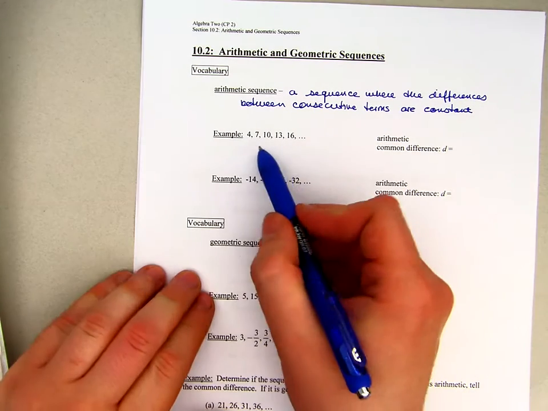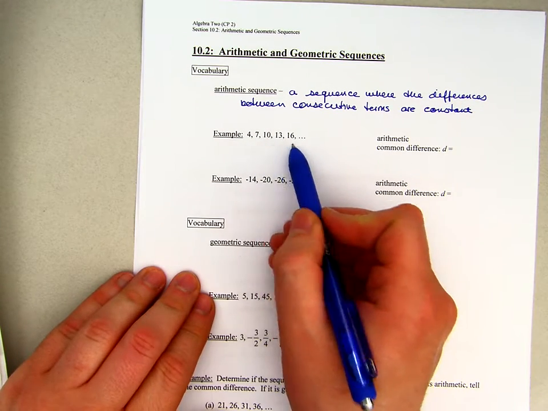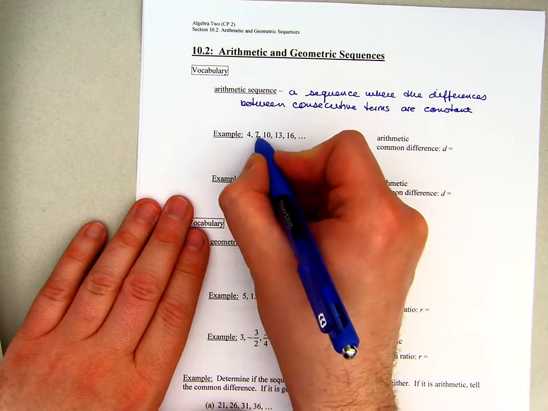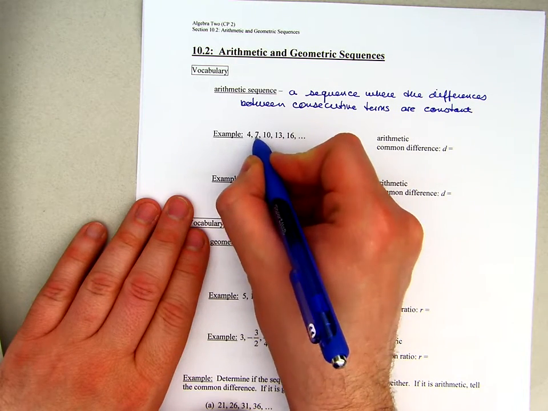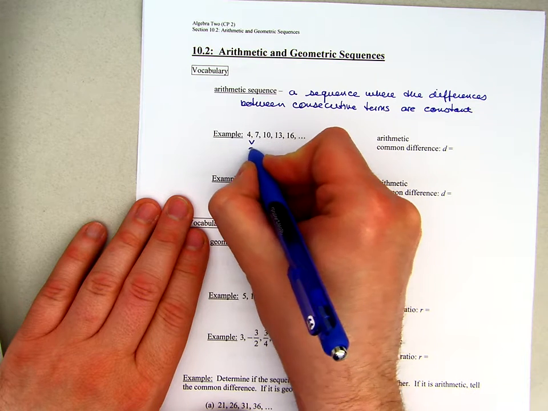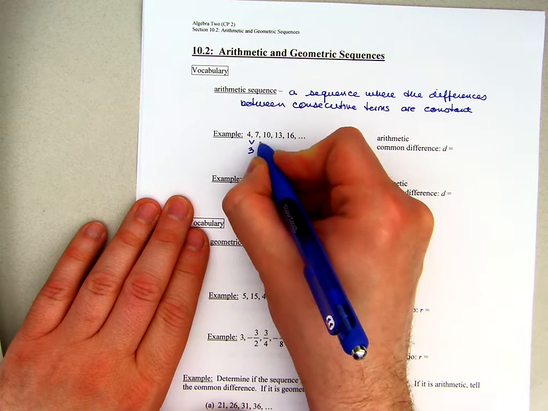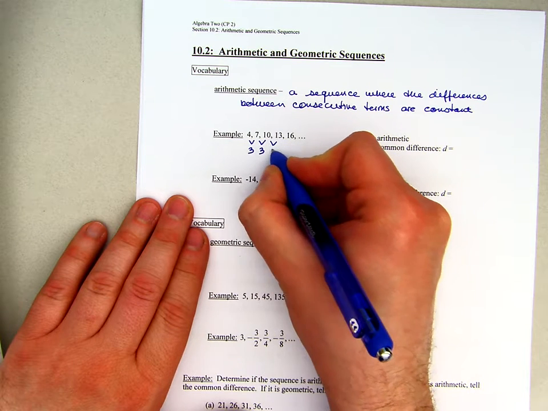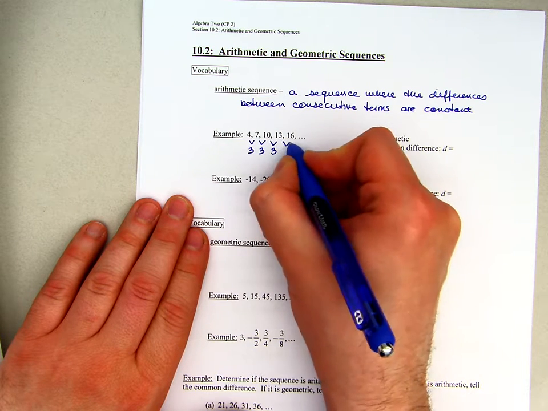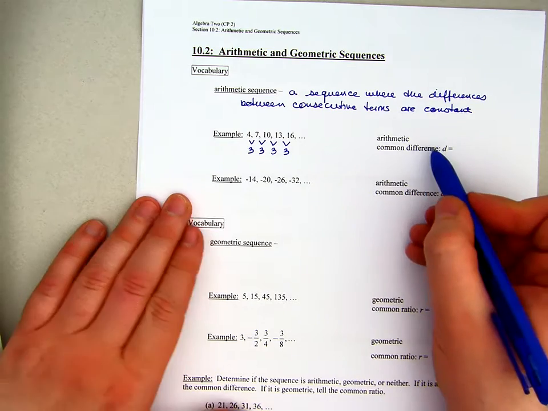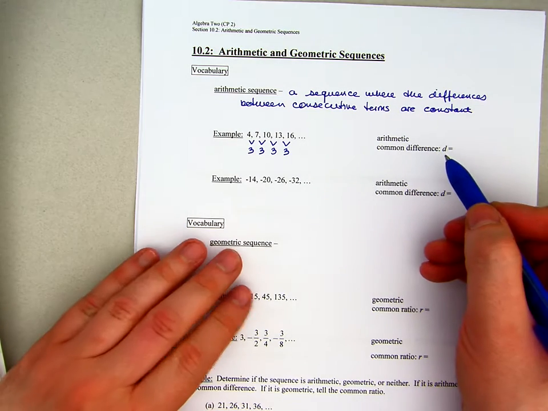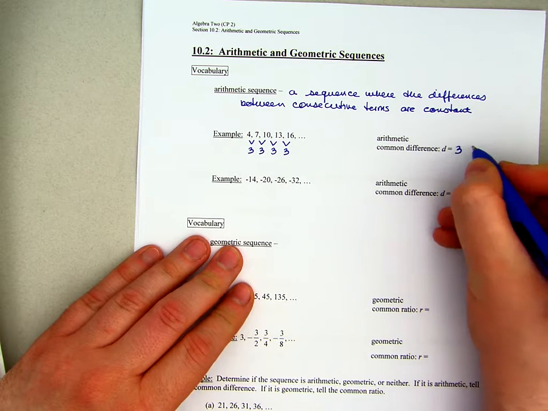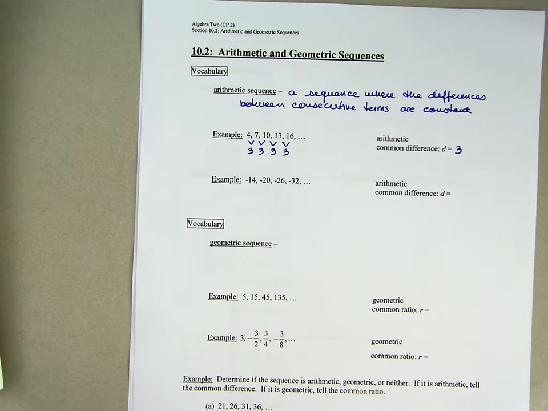For example, in 4, 7, 10, 13, 16, if I find the differences between consecutive terms, 7 minus 4 gives me 3. 10 minus 7 gives me 3. 13 minus 10 gives me 3. 16 minus 13 gives me 3. This is an arithmetic sequence, and we're going to say that our common difference is D equals 3. D is our symbol for the common difference.